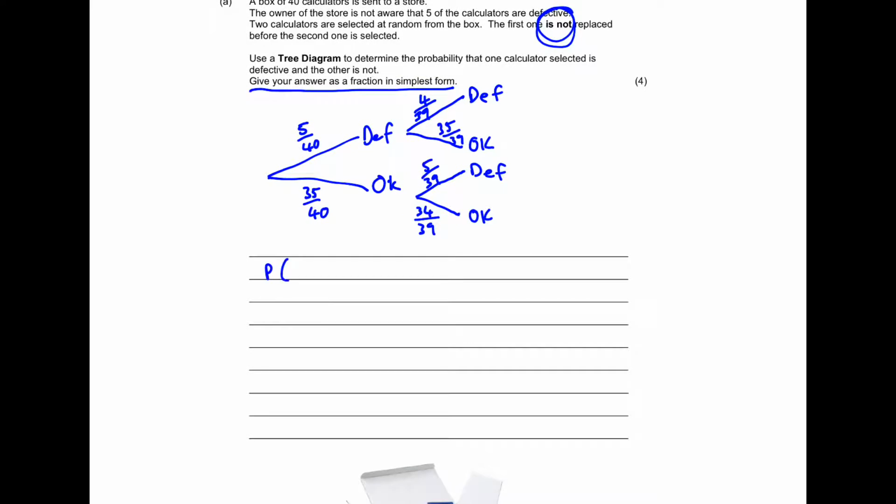All right, so the probability that the first one is defective and then the second one is okay, plus the probability that the first one is okay and the second one is defective. Okay, so because they've asked that there must be one of each in your 2 calculators that you've selected. Right, so the probability that they're defective gives us 5 over 40. Okay, so I'm looking here now that the first one is defective and that the second one is okay, is 35 over 39.